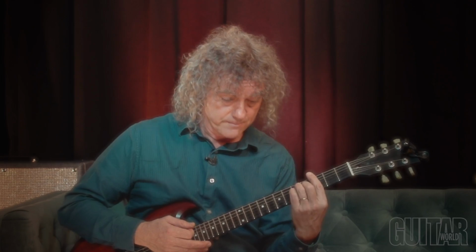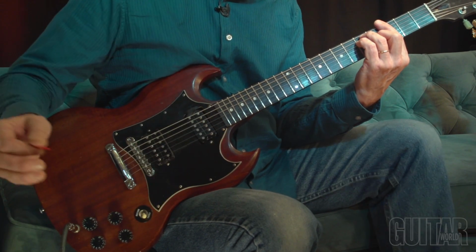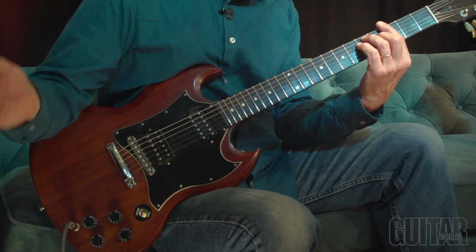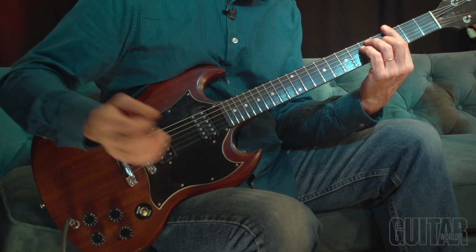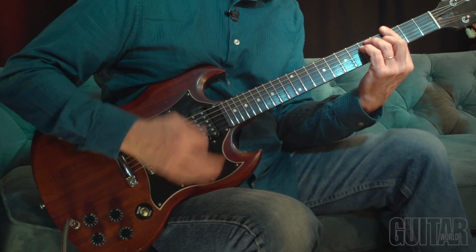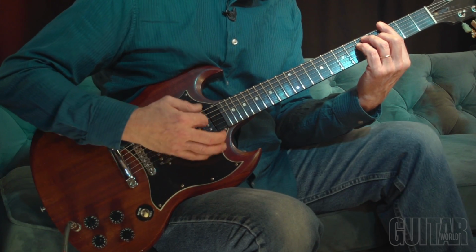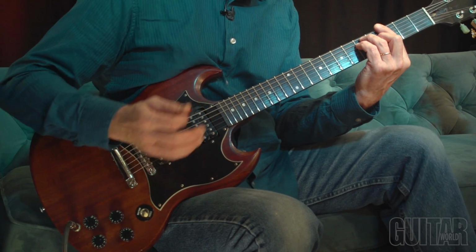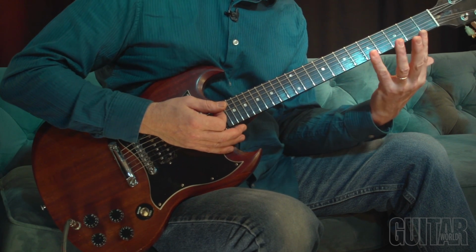Let me demonstrate that same thing with the fretted G chord. 1, 2, 3, 4. 1, 2, 3, 4. See, I just did that little squeeze release. I squeezed when I wanted it to ring. When I want it to stop, just do that, but not let go of the strings.